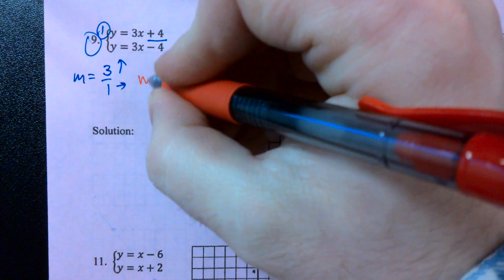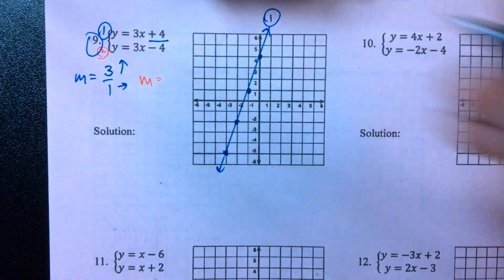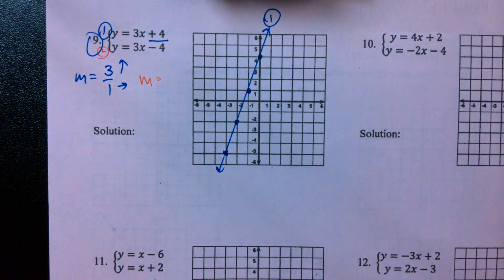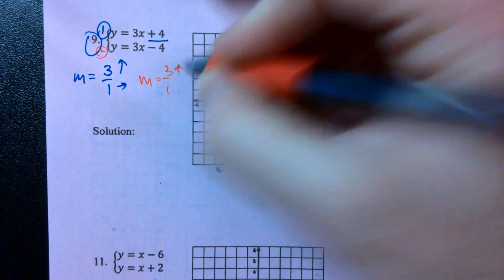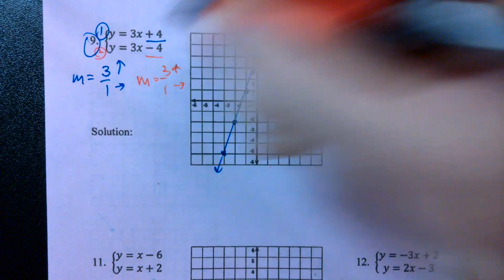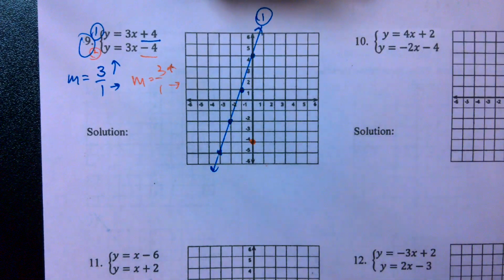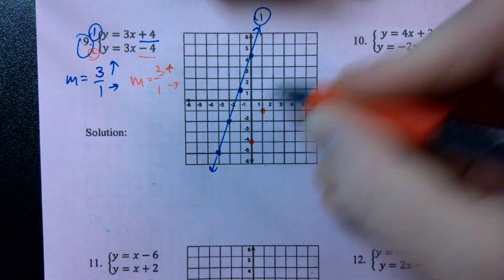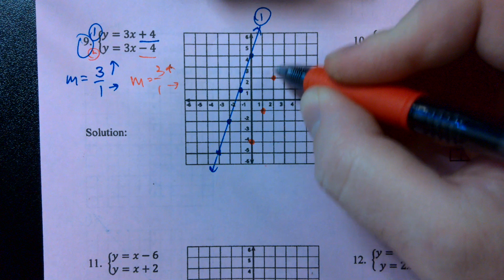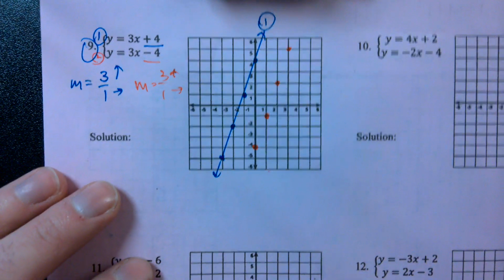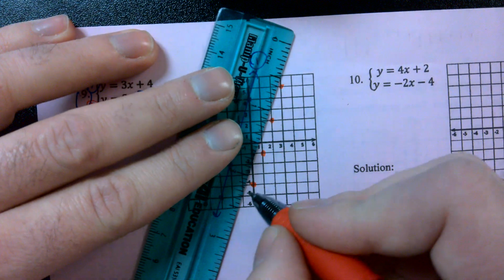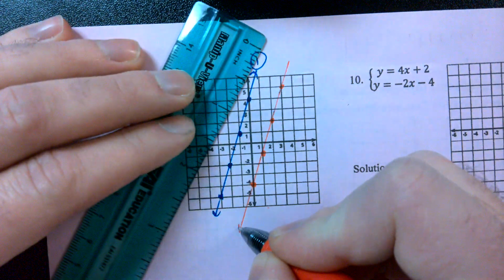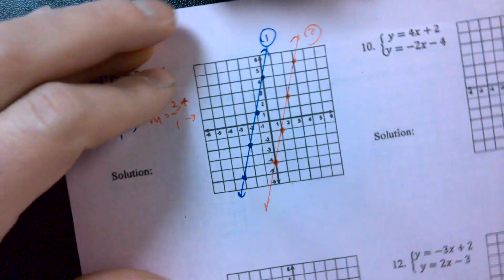What's my slope for my second line? Line number 2. What's the slope? Also 3 over 1. But this time we're not starting at positive 4. We're starting down here at negative 4. So I'm going to rise 3, run 1. I don't have any room to go backwards, so I'm going to leave it at that. Connect my points. Boom, we got a nice straight line right there.